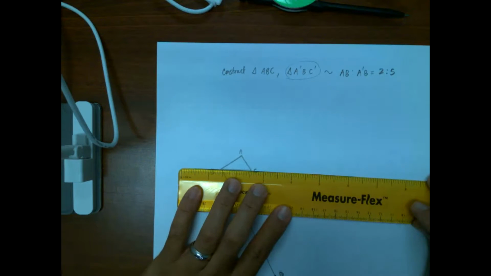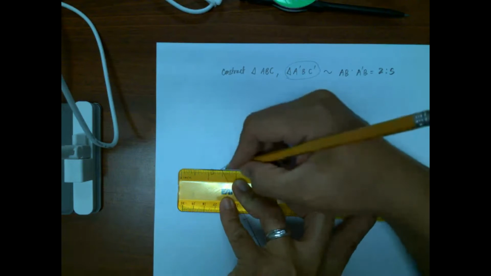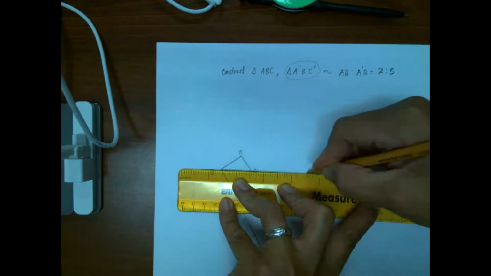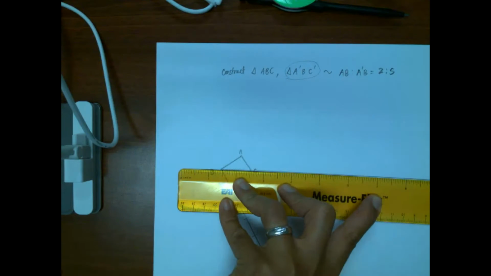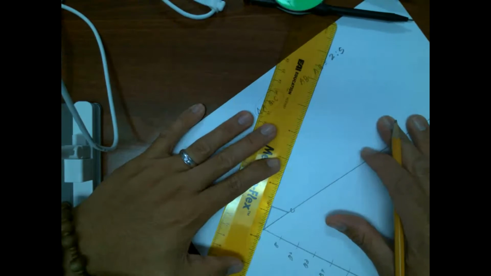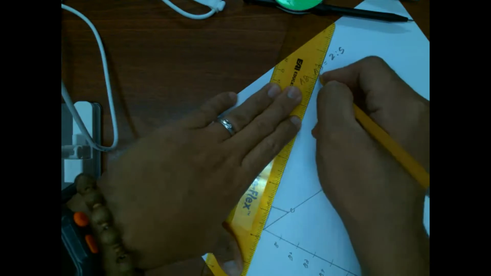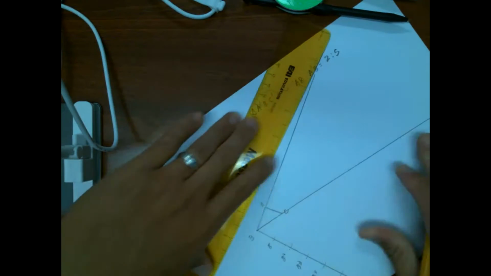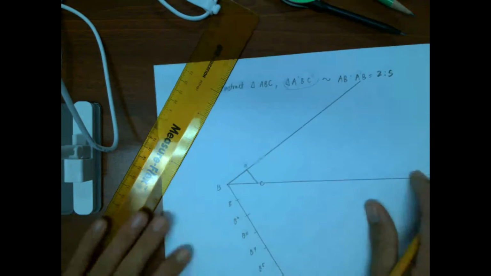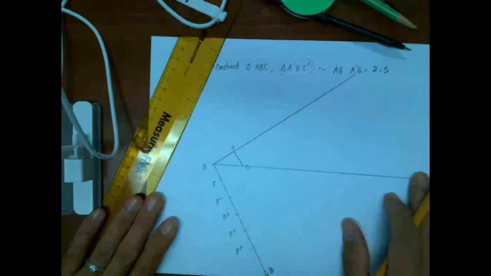Okay. The next thing you need to do here is you need to stretch your BC, so you can find your C prime somewhere there. So I'm going to make it longer here. There you go. And I can also stretch the AB, so I can look for the A prime somewhere there. Okay. There you go.